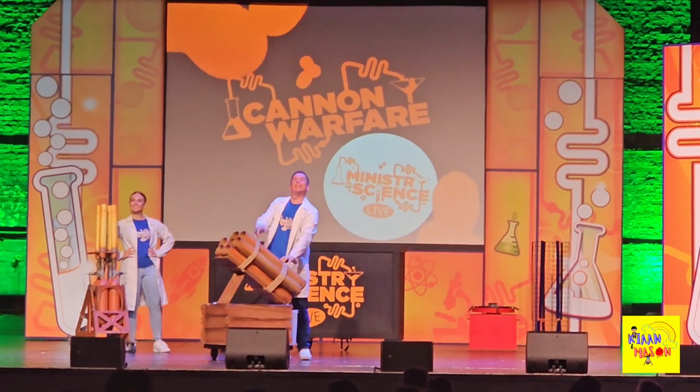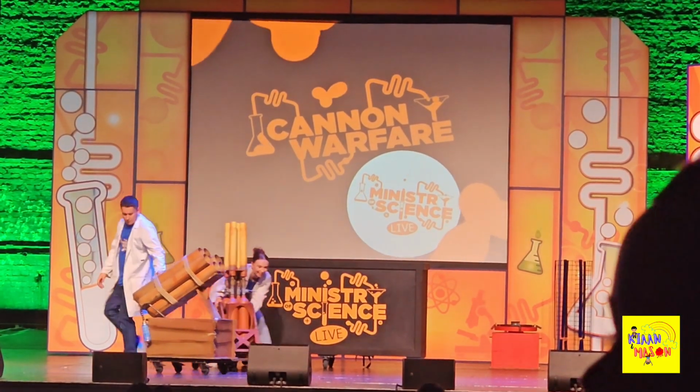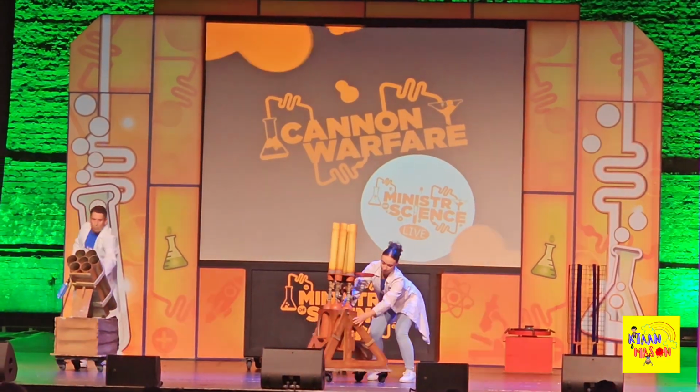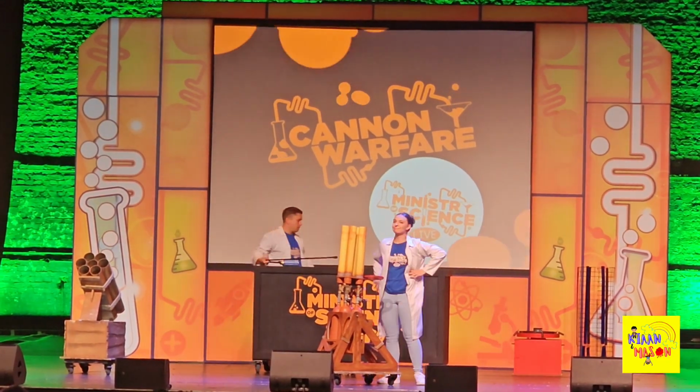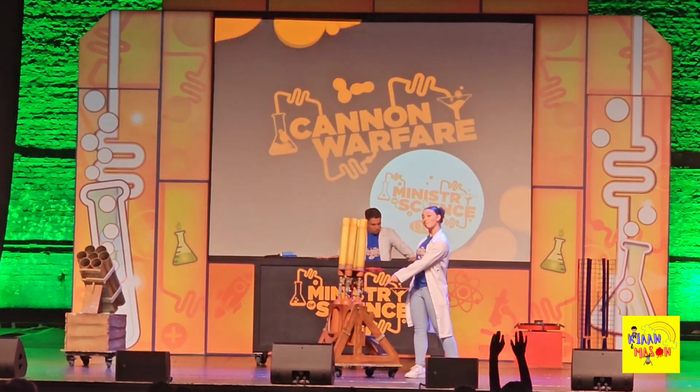First up is the lovely explosive. And her cannon fires foam balls. Get your hands up, everyone. The balls are loaded into the cannon's tube set, and then fired out using an air compression cannon.